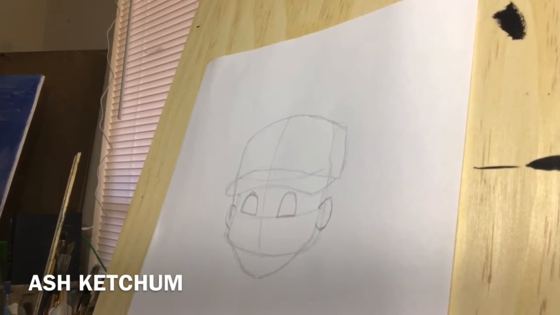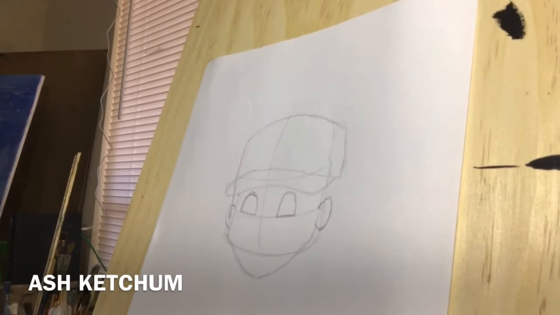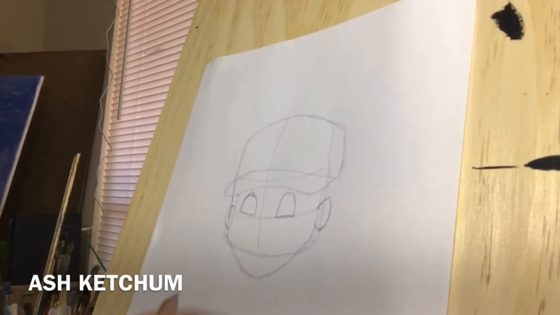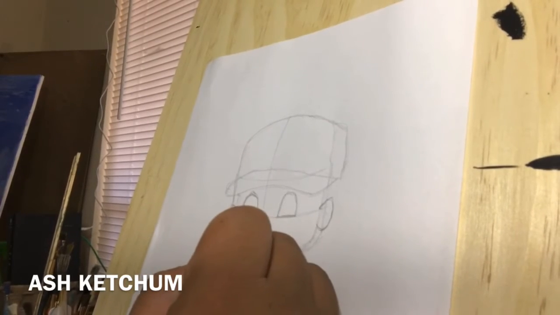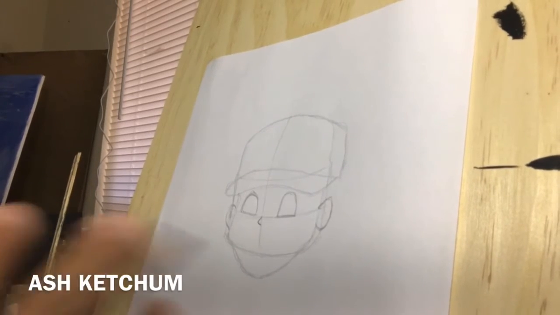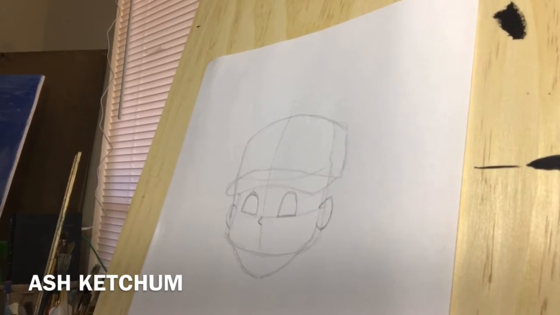Now, what we're doing next is his nose. His nose is very small, so draw a dark, little small triangle. Not all the way a triangle, but you know, so there you go. Got that? Trying not to go too fast for y'all.